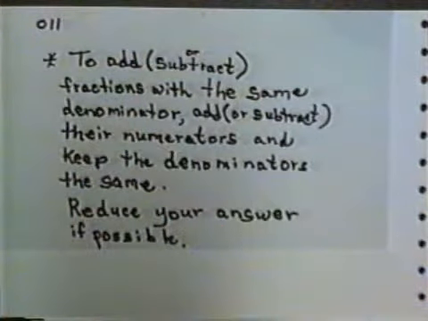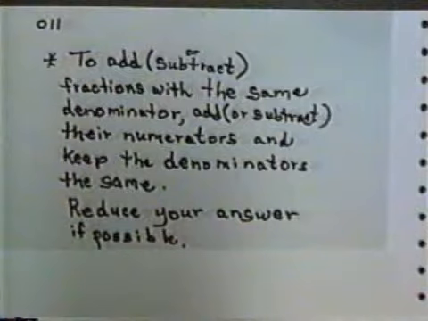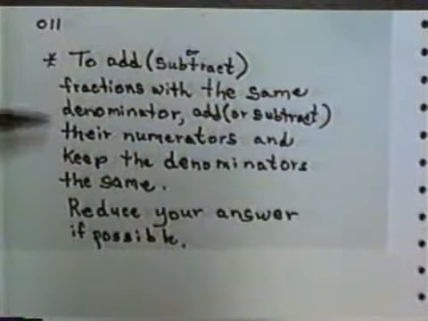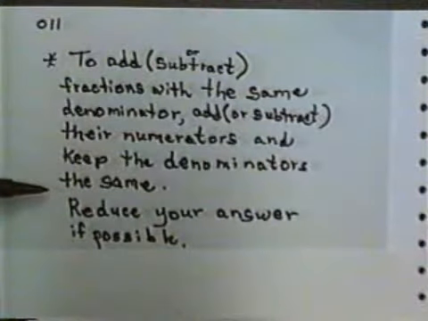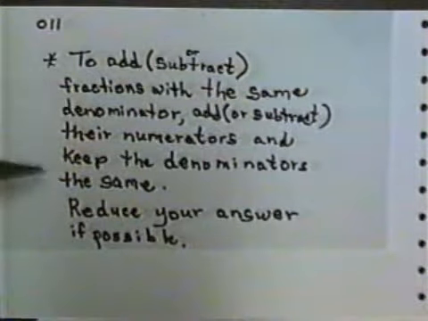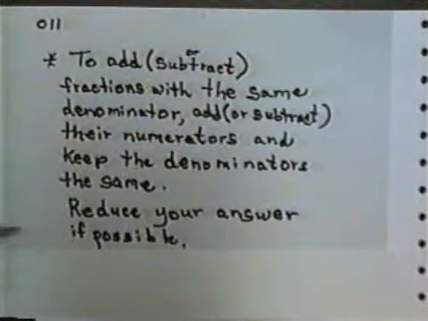So our rule is to add or subtract fractions with the same denominator, add or subtract their numerators, and keep the denominators the same. Now once you do that, you reduce your answer if possible.